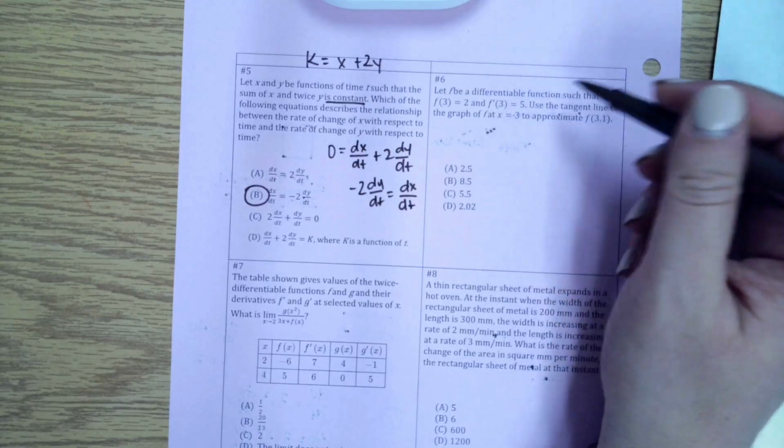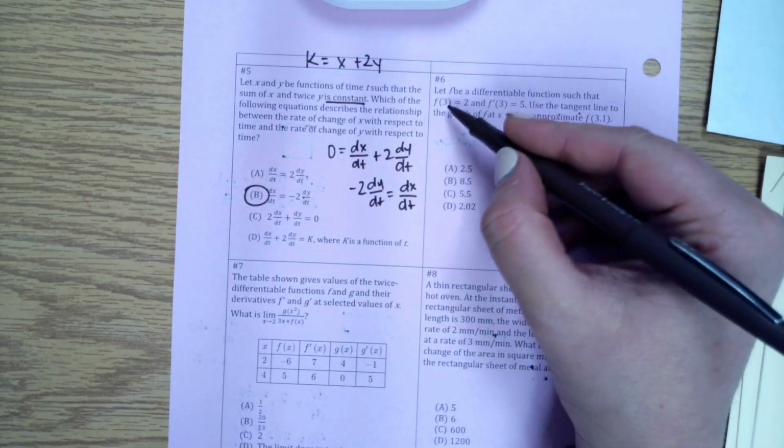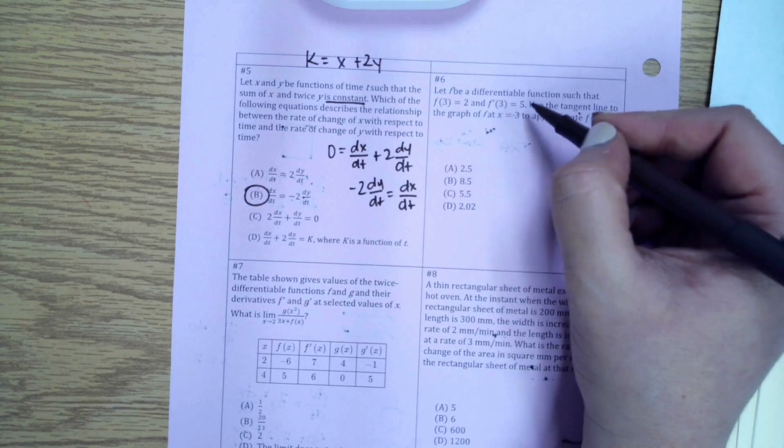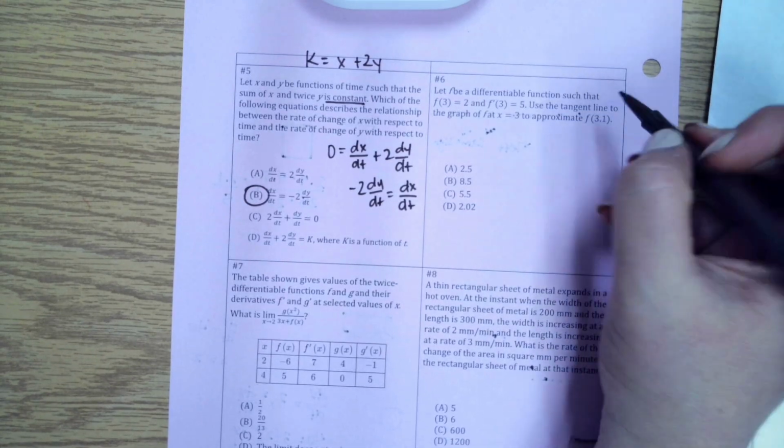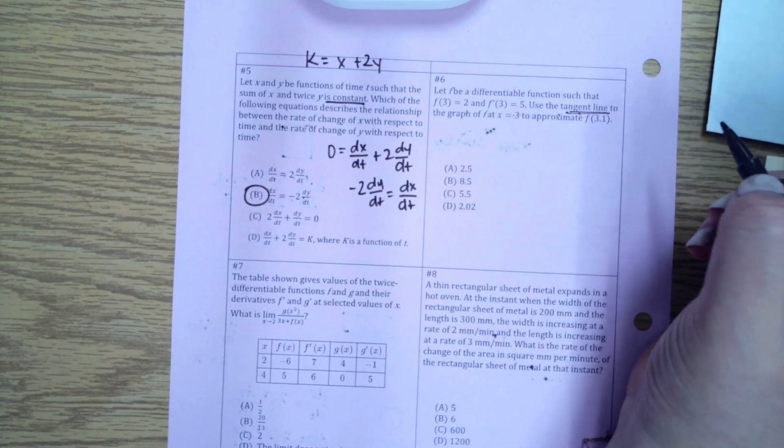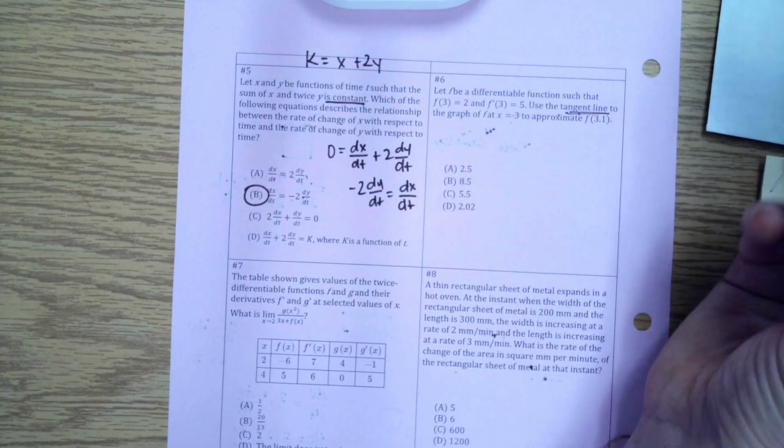Let's go on to the next one. Let f be a differentiable function such that f of 3 is equal to 2, f prime of 3 is equal to 5. Use the tangent line at 3 to approximate f of 3.1.